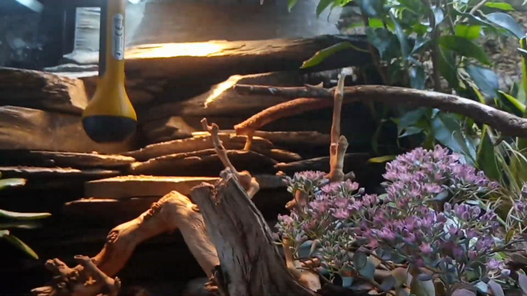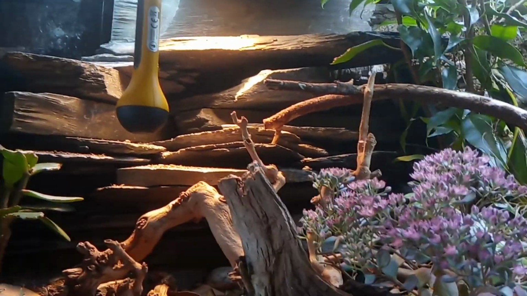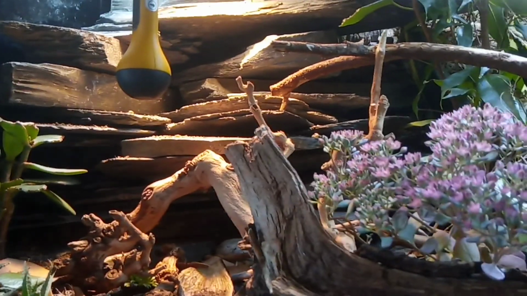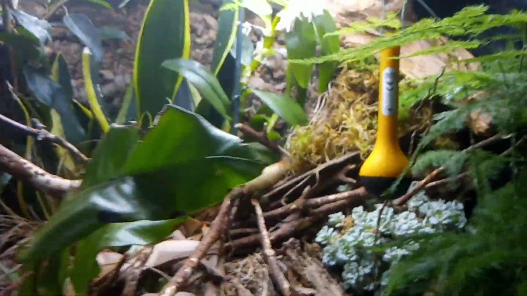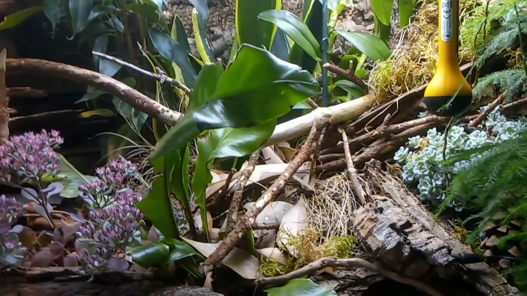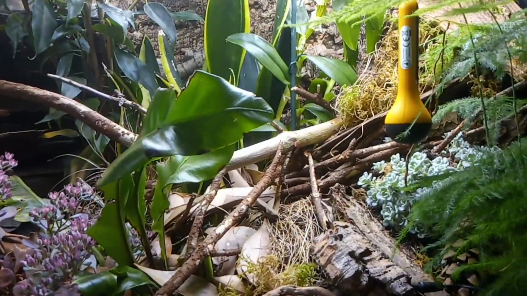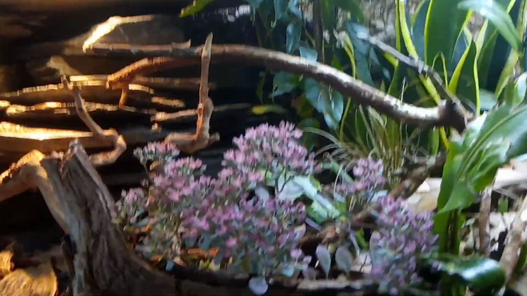So yeah, when people think, oh, there should be this temperature on the hot side and this temperature on the cold side, well, in this kind of terrarium, that doesn't really apply, because there are so many factors that influence the temperature and humidity.